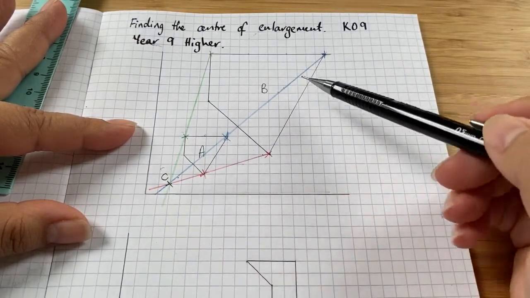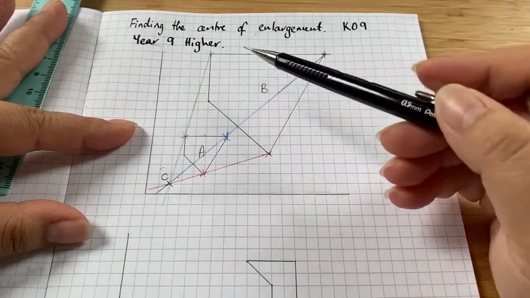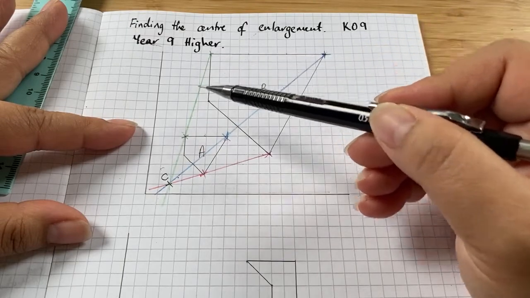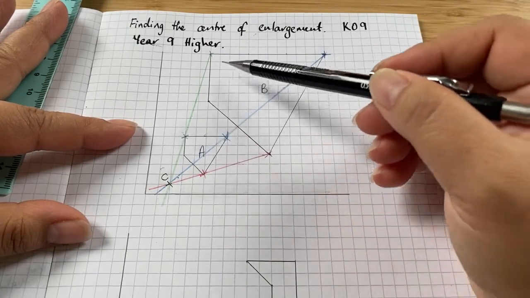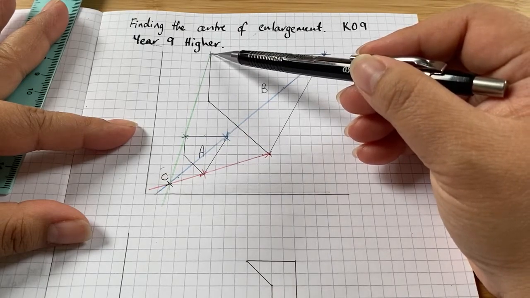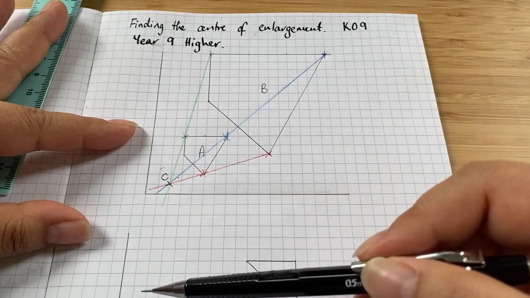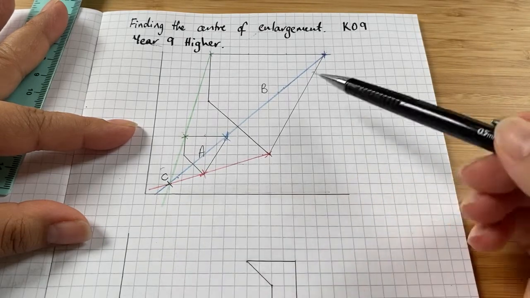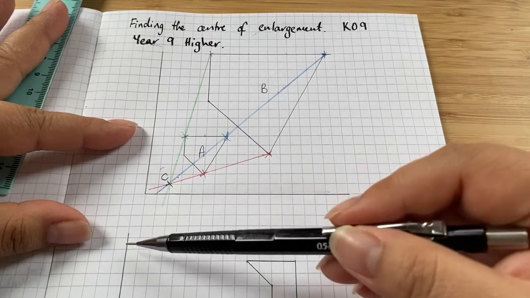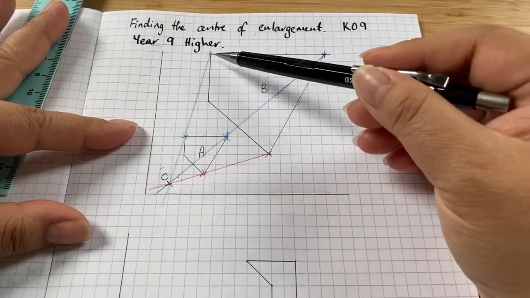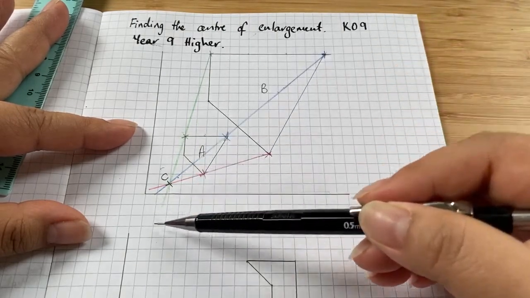So, recapping, always start with the larger one, regardless if it's A or B. Pick a corner. Pick the same corresponding corner on the smaller one. And you want to join the ray line from the larger one to the smaller one and keep going. Extend it right on. Do the same with another corner to the same corresponding corner and extend it right back. The biggest mistake is that people stop at the smaller shape and you need to keep going.